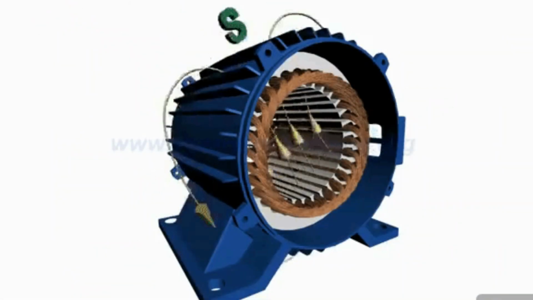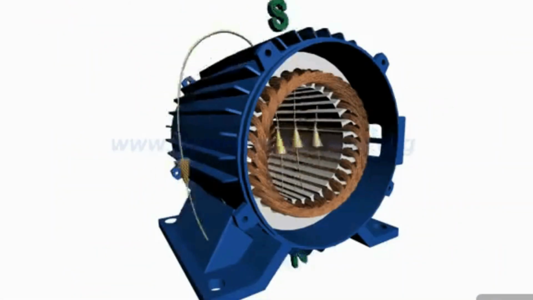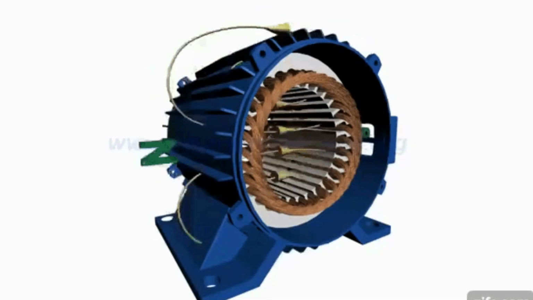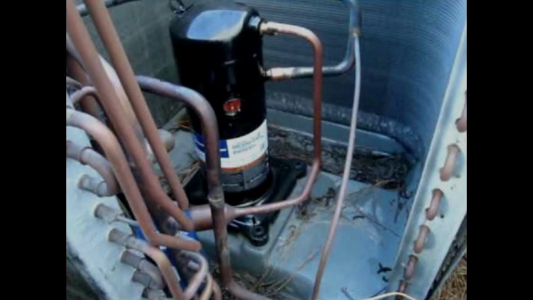When capacitors fail, we no longer get that perfect offset in the timing of the sine wave. We don't get those complementary magnetic fields, and they go right back to canceling each other out, which is why a motor will hum, but it won't spin and do anything.